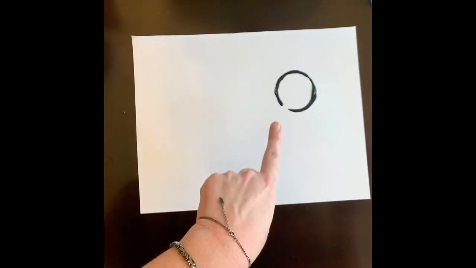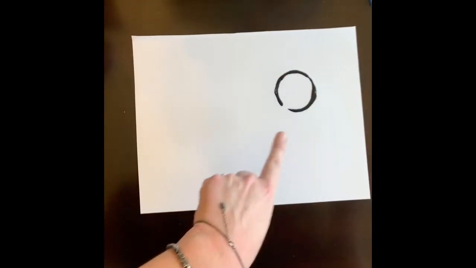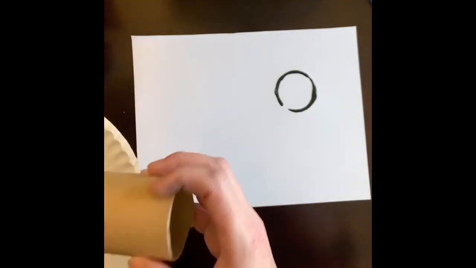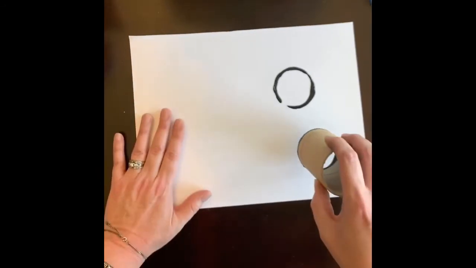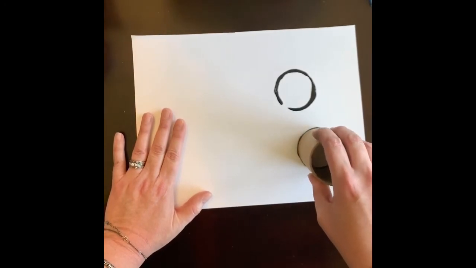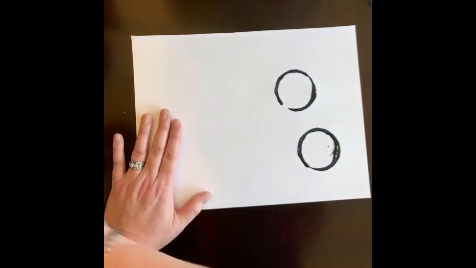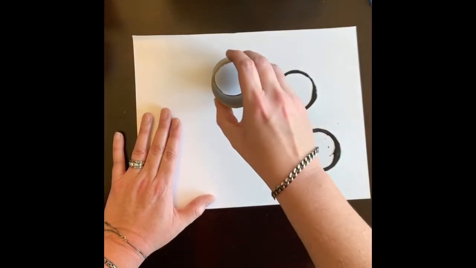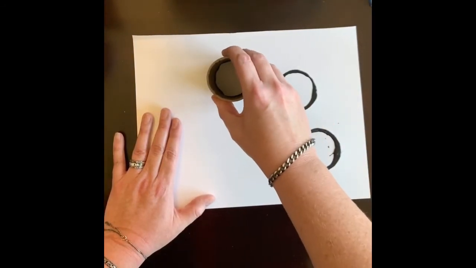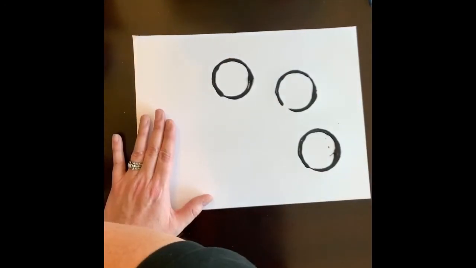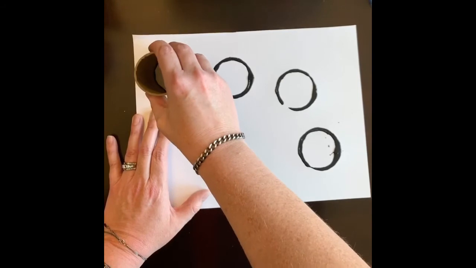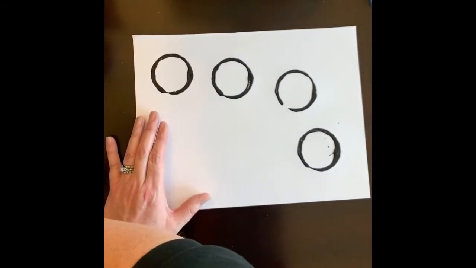It's okay if they don't complete the circle all the way. And what I want to do is continue to print circles around my paper. If it splatters a little bit, that's all right as well. Now I'm going to start to fill in my paper. As I do this, I am going to start overlapping some of my circles.